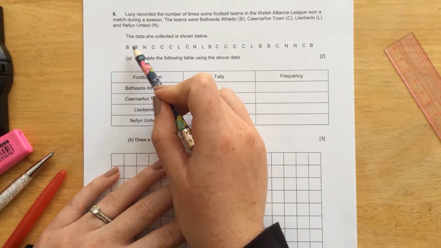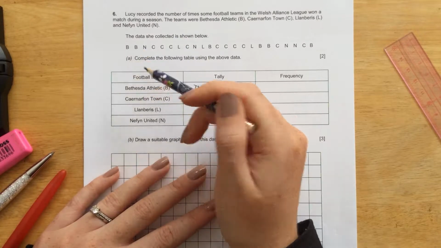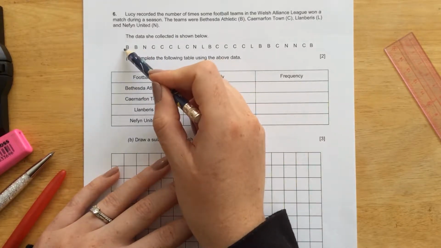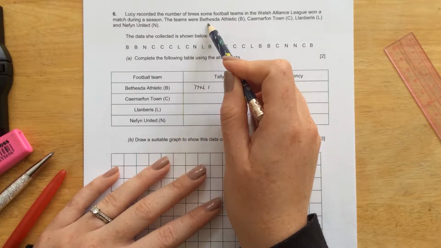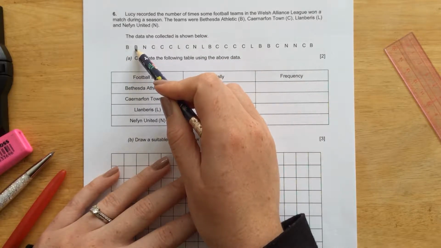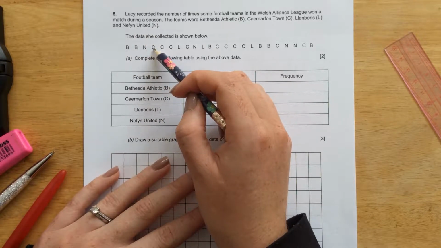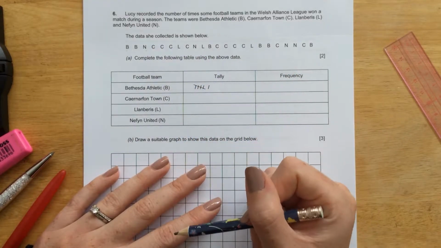So these letters represent how many matches each team has won. So B, this is Bethesda Athletic. They have won one here. They have won another one here. N, Nefyn United, has won a match here. Caernarfon Town has won this one, and so on.